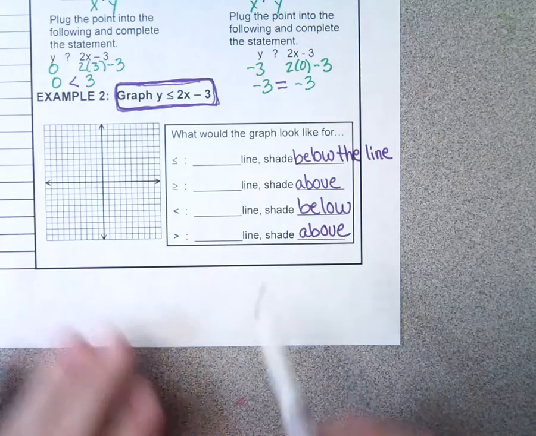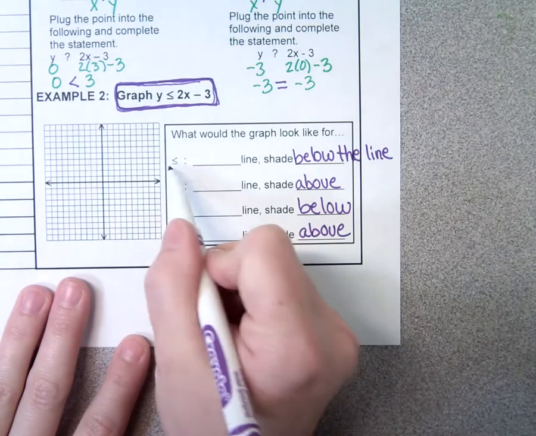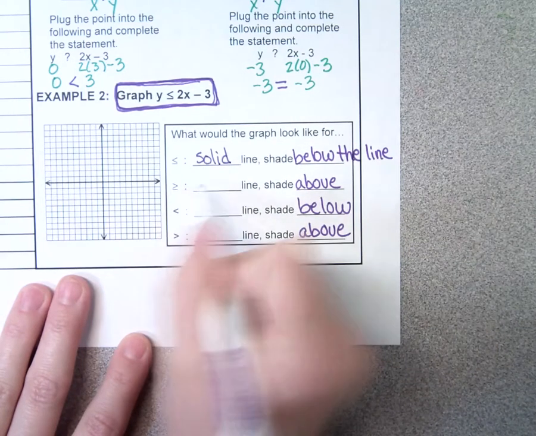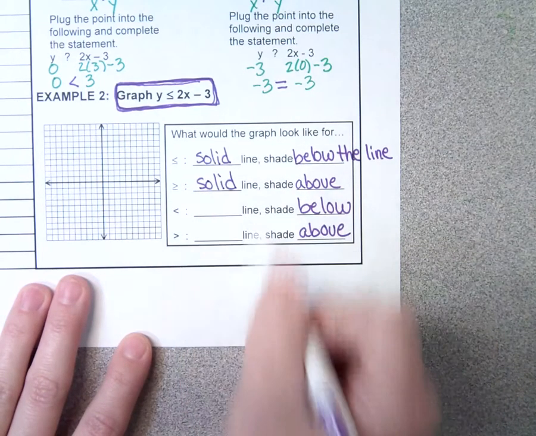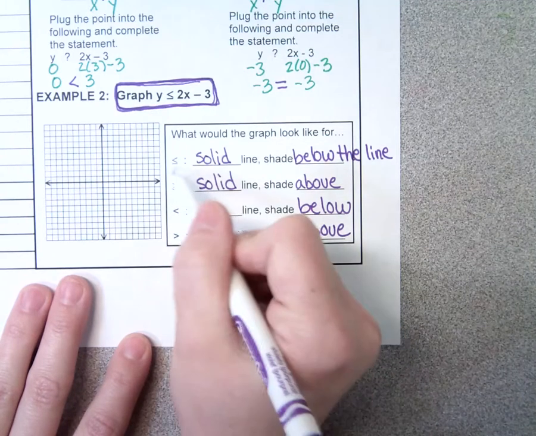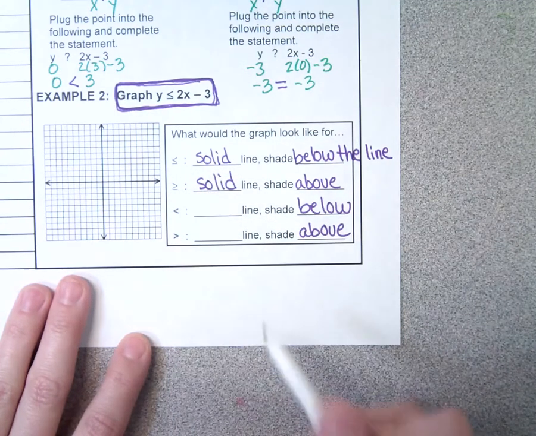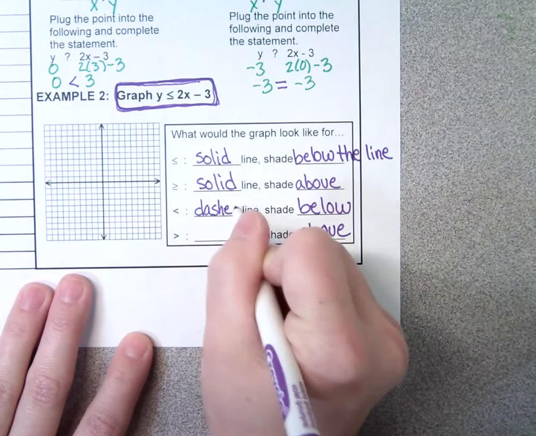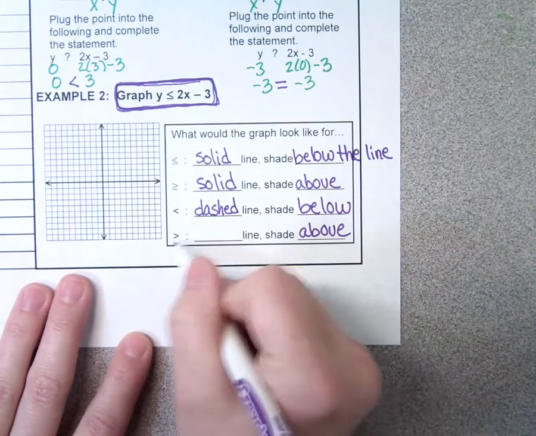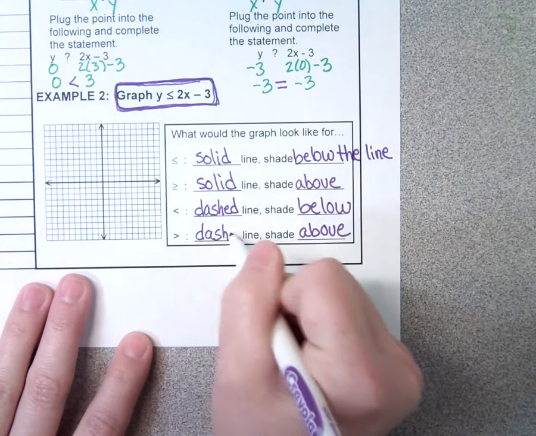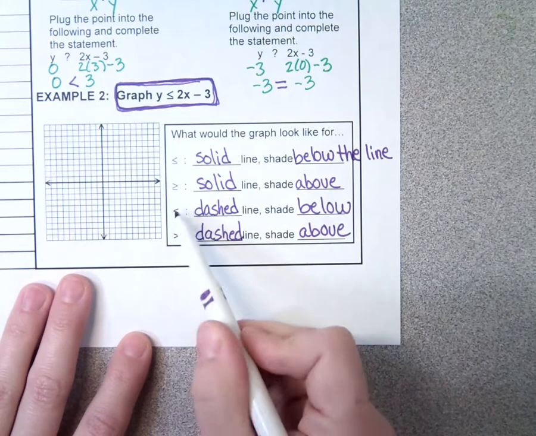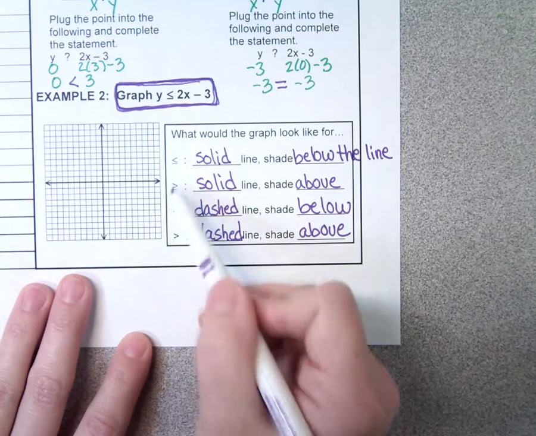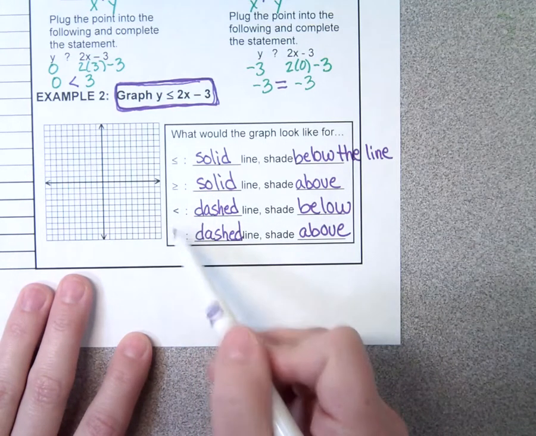Okay, what this other part wants to know is what kind of line is it going to be? If there's an equals, it's going to be a solid line. Here's an equals, so it's going to be a solid line. Like before when we saw the equals, we had a solid circle on our number line. If there's not an equals, it's going to be a dotted or a dashed line, however you like to say it. So here there's no equal symbol, so it's going to be a dotted or a dashed line. And when we were graphing on our number lines, this is when we had an open circle. With the equals, that was our solid circles, and when we didn't have the equals, those were our open circles.